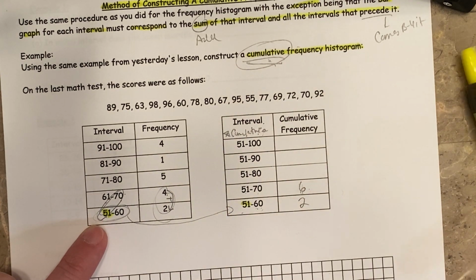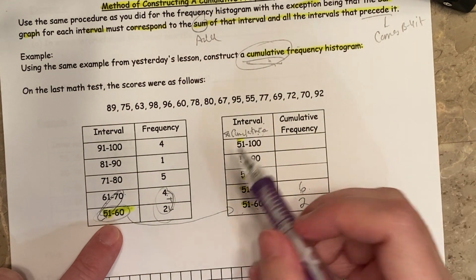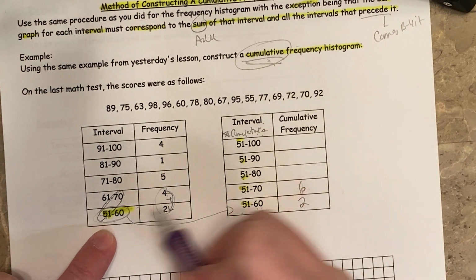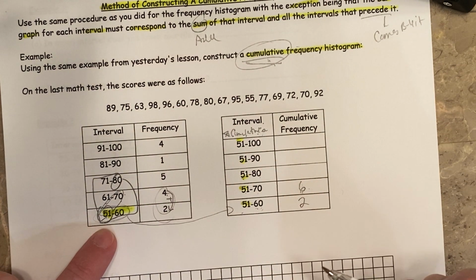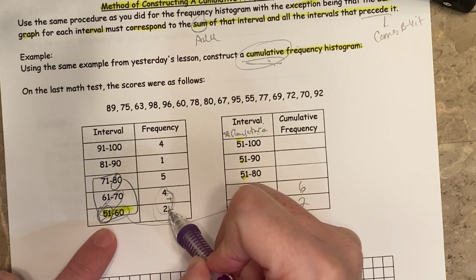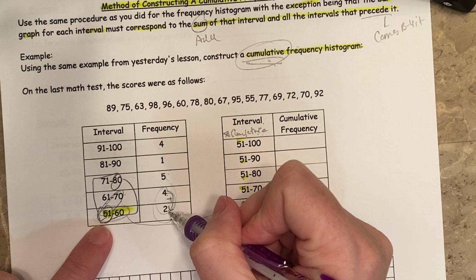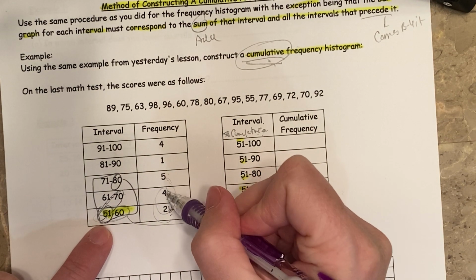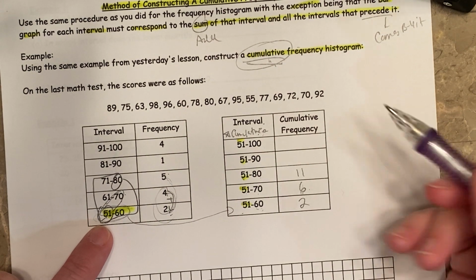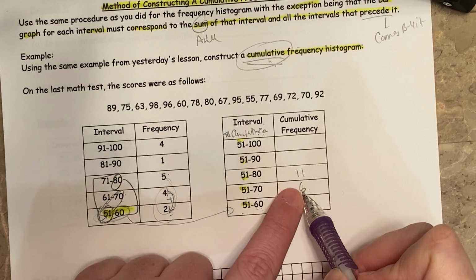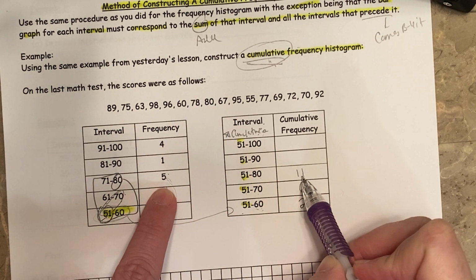Again, notice these all go back to the beginning. So you're always going back to here. Now you're going to do 51 to 80. So 51 is here and 80 is here. Now you're looking at all three of these boxes: 2, 4, and 5. So 51 to 80 is everything from 80 and below, everything that precedes it. So 5 plus 4 is 9, 9 plus 2 is 11. Or simply take your answer for here and add the new box on, the one that goes up to 80. So 6 plus 5 is 11.